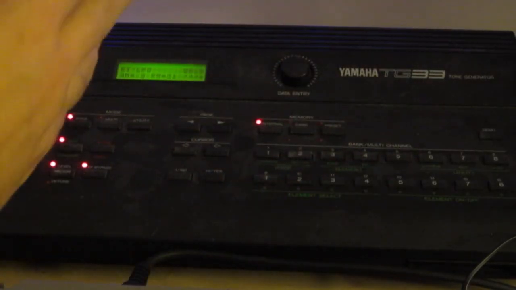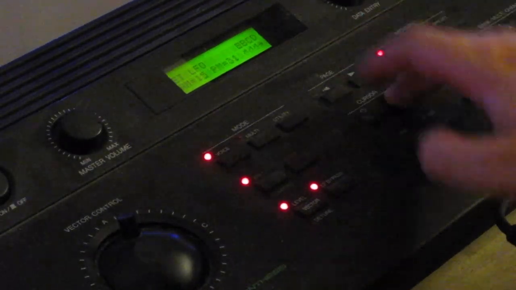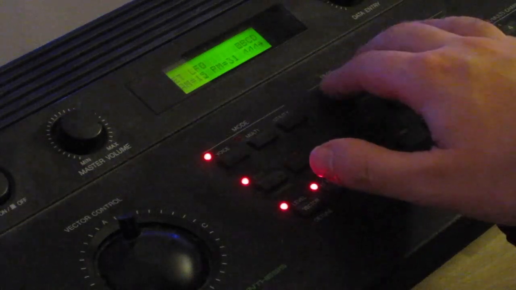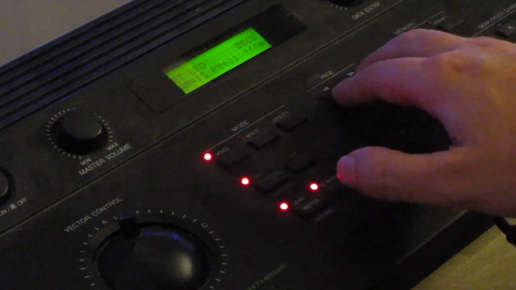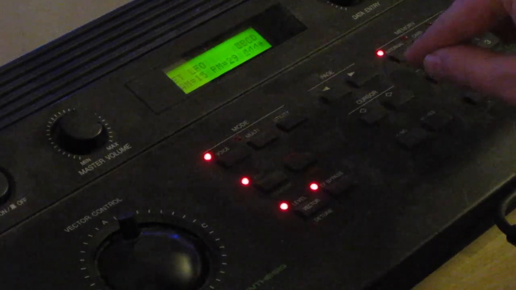Alright, so what's weird about the TG-33 is that for some parameters, the intensity increases with a lower numerical value, and it's not uniform across all the synth parameters, so it's kind of frustrating, but we're going to figure it out as we go along. The page button allows you to switch from one parameter page to another. If you're within a page, there's 2 parameters here, then I use the cursor to change the next parameter.